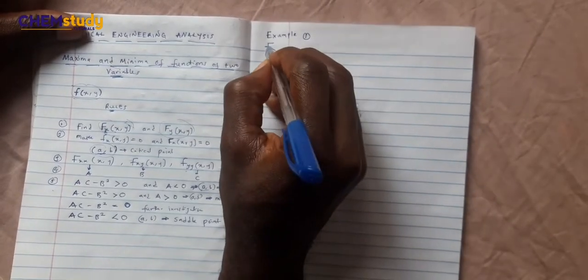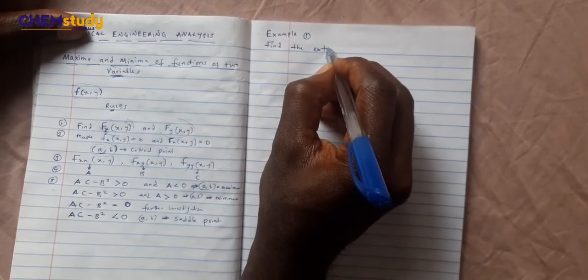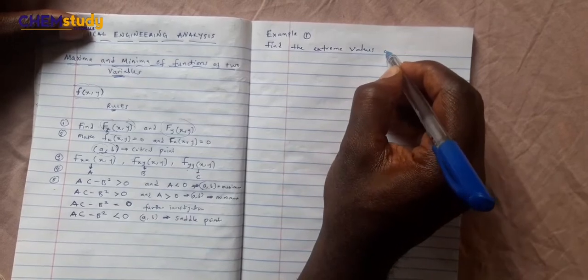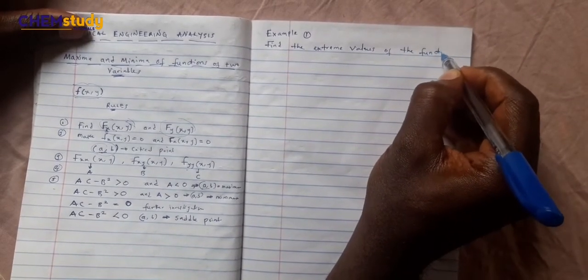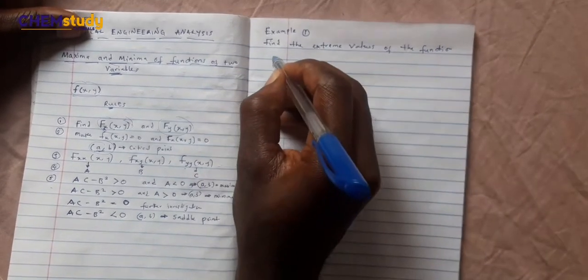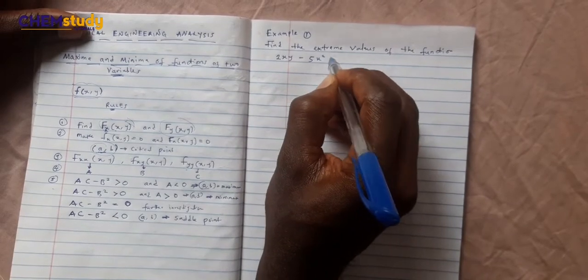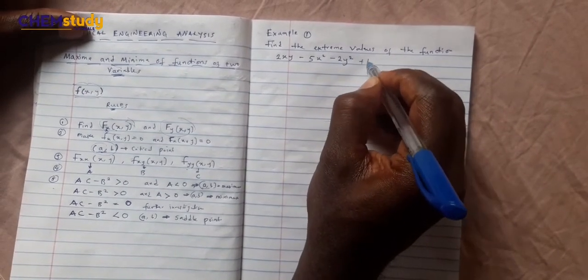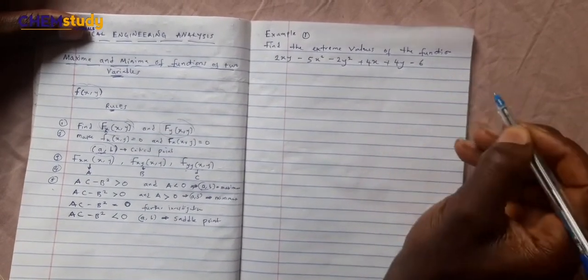Find the extreme values of the function 2xy minus 5x squared minus 2y squared plus 4x plus 4y minus 6.